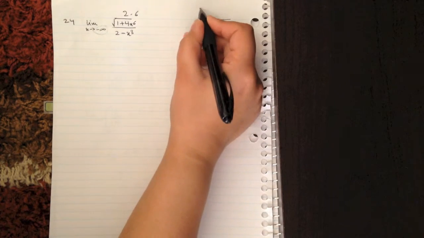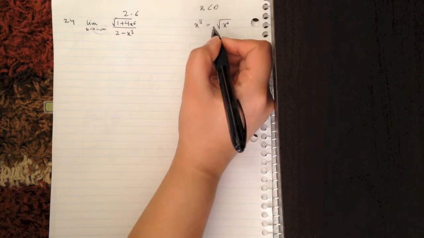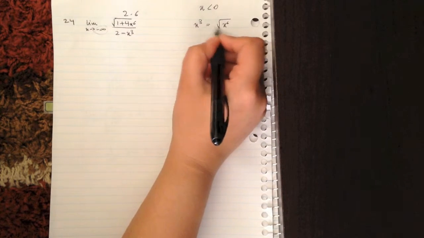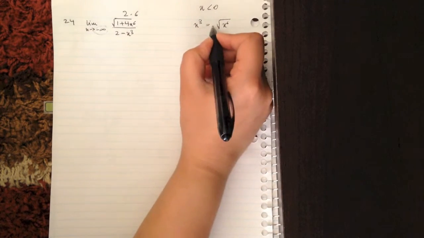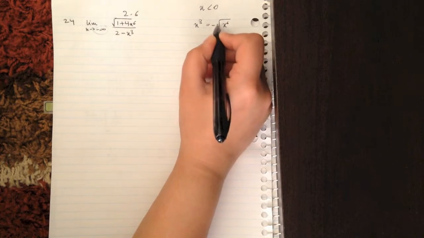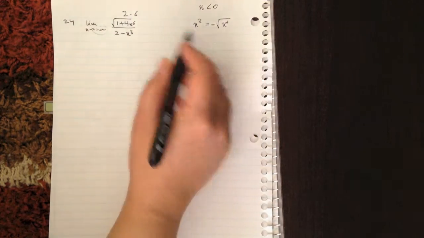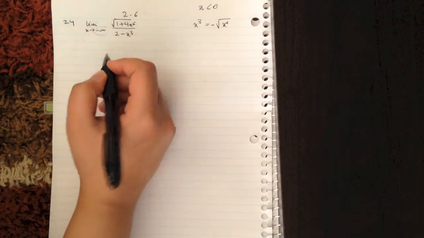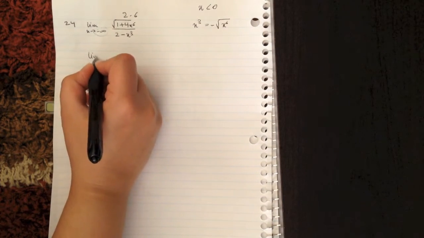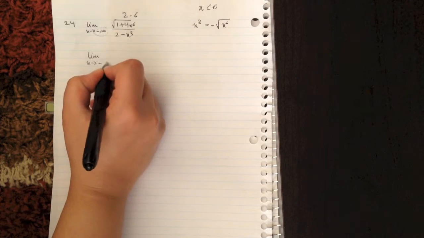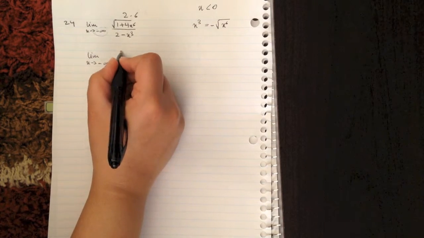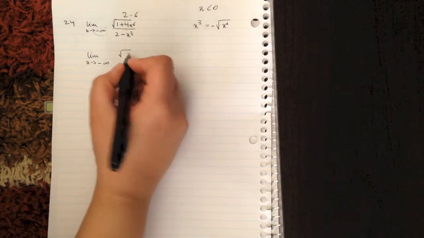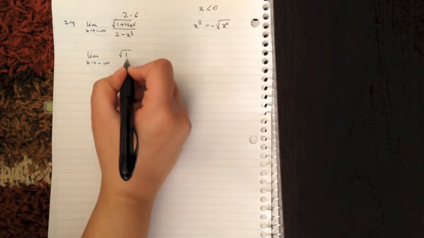Well, here, because we're looking at values of x that are less than 0, we'll need to adjust this slightly. So x cubed here will be negative the square root of x to the power 6, because we're taking into account that we're looking at negative values of x. So the rest of it is essentially the same. We're going to divide the numerator and denominator by x cubed.